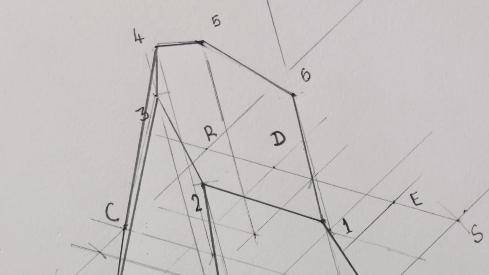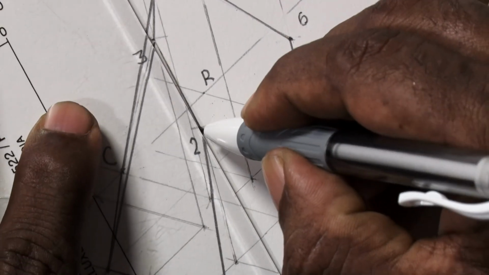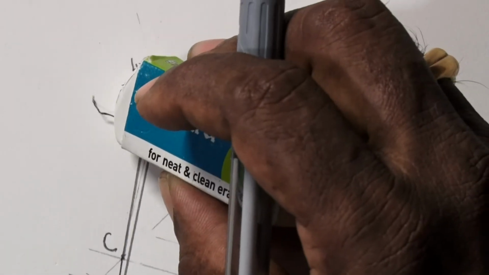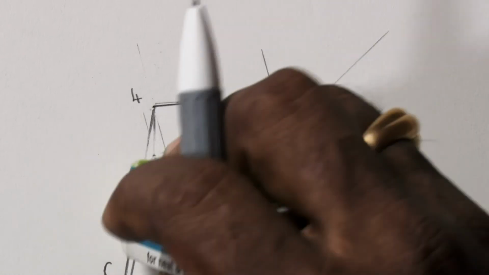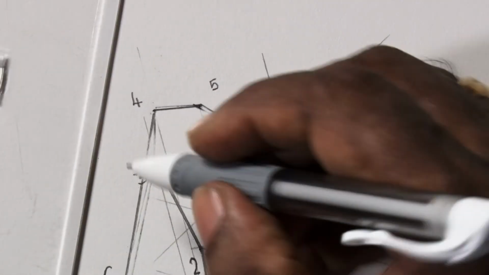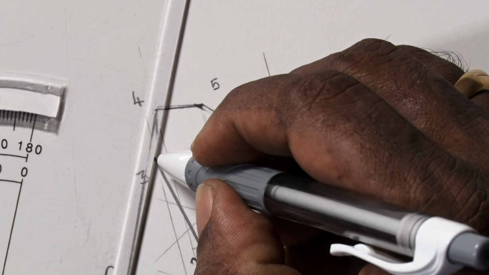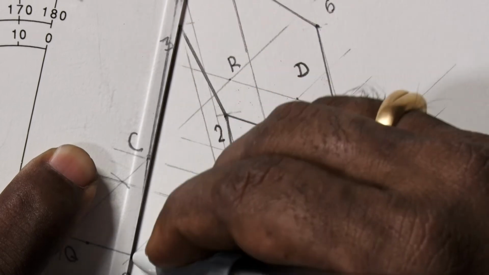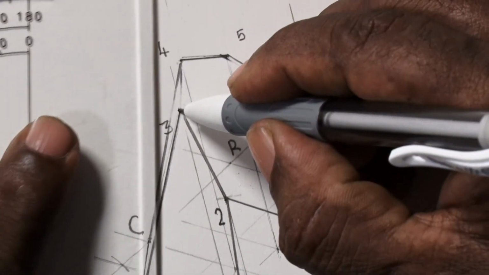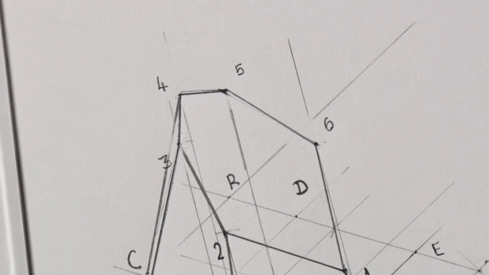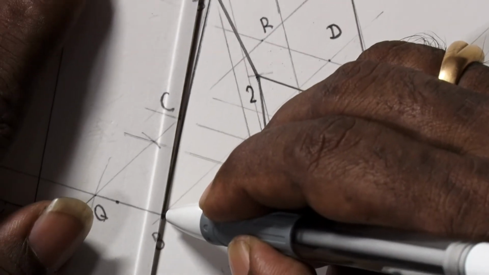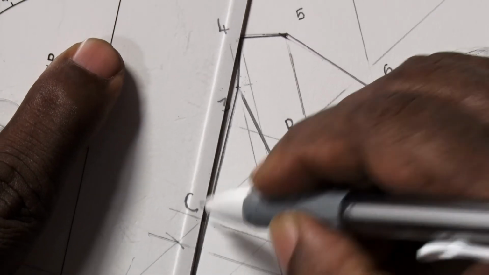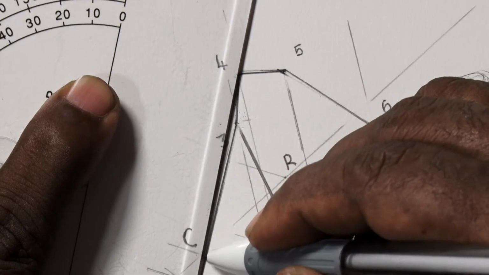C and 4. 2 and 3 can be joined. So 3 and B should be joined. Then 3 and 4. Similarly, C and 4 should be joined.